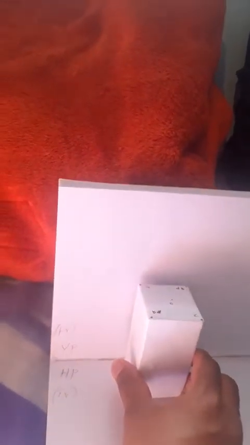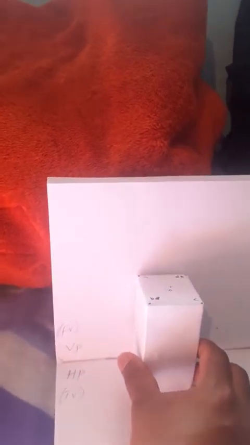Now if you see the first position and the second position, what is the axis? Here the axis is parallel to VP and perpendicular to HP. Now it is inclined to HP at 45 degrees. Whatever dimension is given to HP, I want to show in VP. Now it is inclined to HP. How much? 45 degrees.